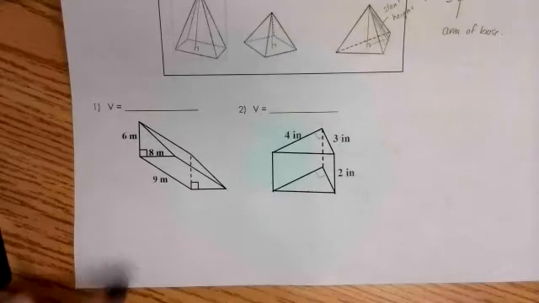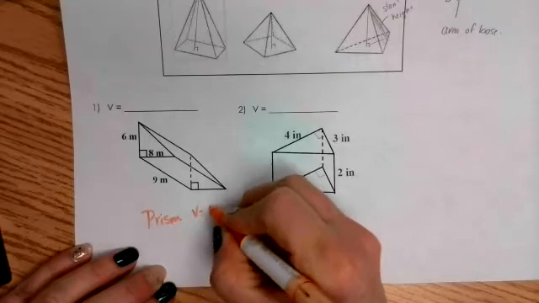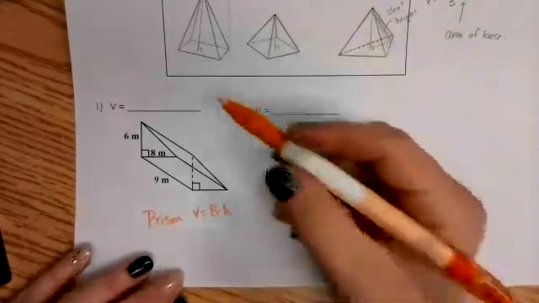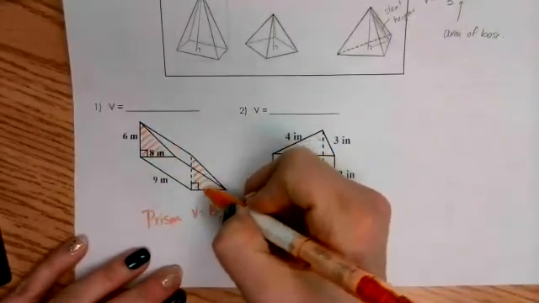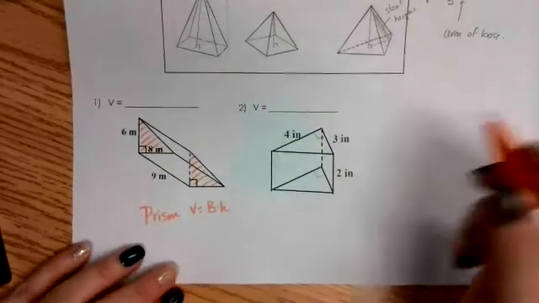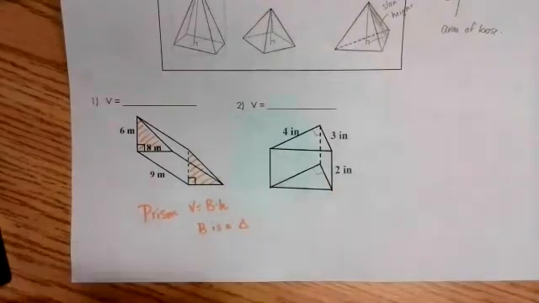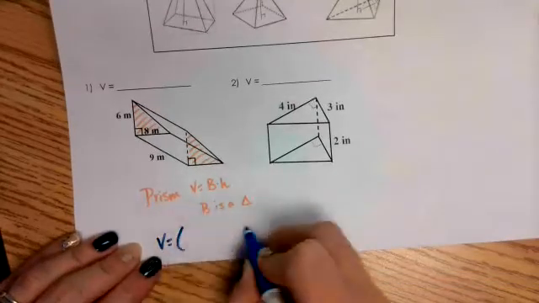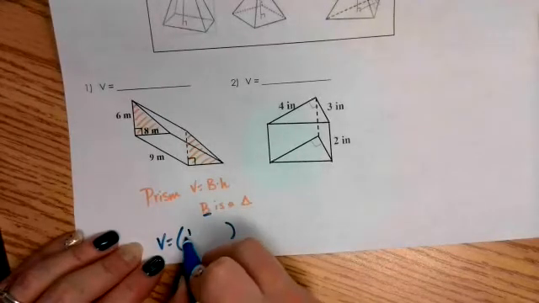So for problem number 1, we have a prism. Volume is going to be equal to the area of the base times the height. And my base is not the bottom here. My base is the right triangle. So you always want to identify what is the base. The base is a triangle. So to find the area of a triangle, I'm going to use parentheses for my area of the base. My triangle formula is 1/2 base times height.